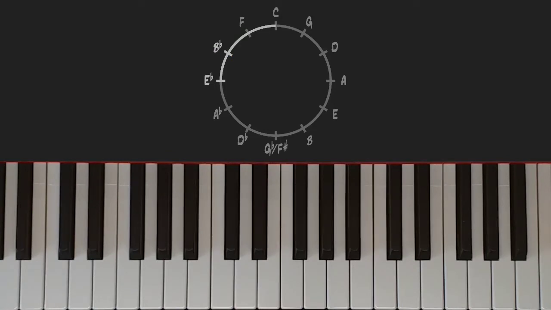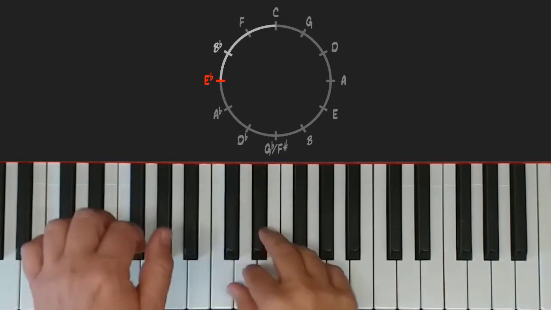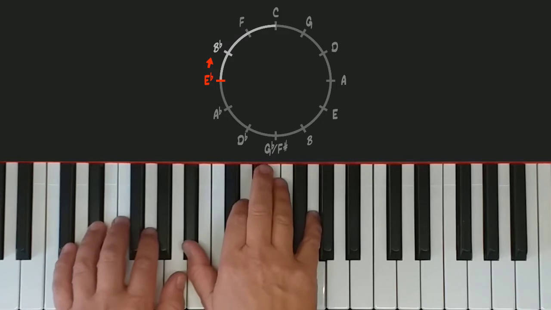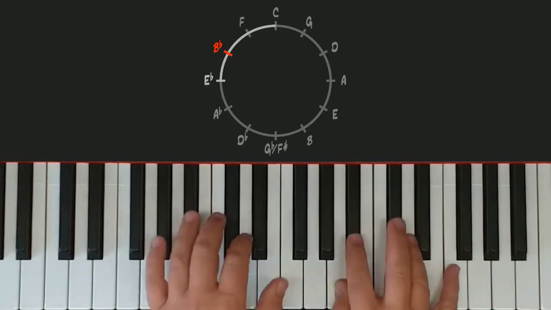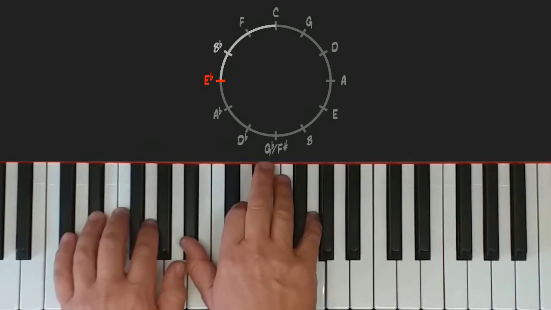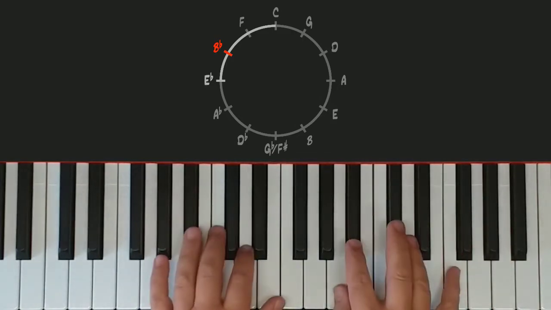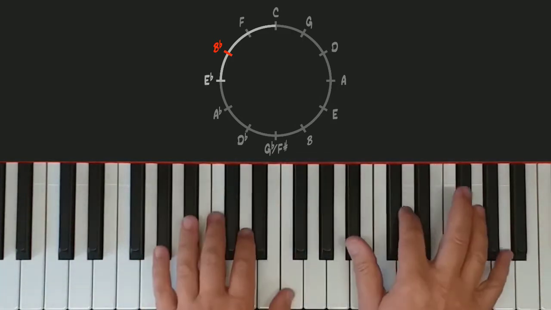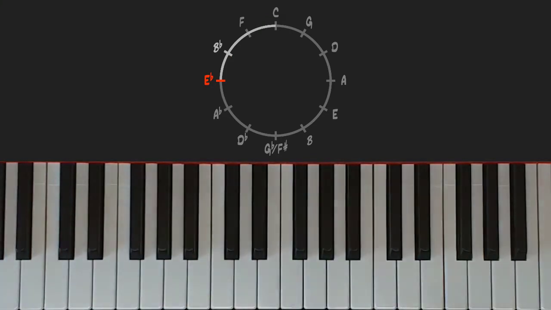Now it's time to switch between E flat and B flat, again repeating each one. 1, 2, 3, 4. Again, without repetition. 1, 2, 3, 4.